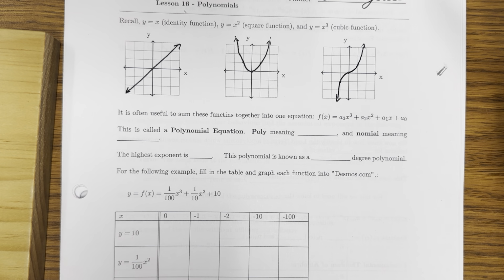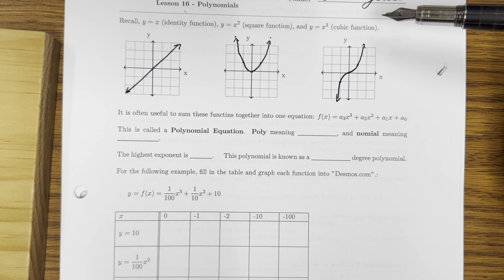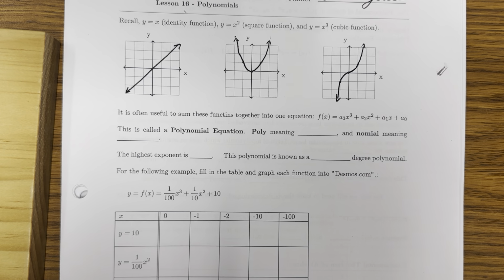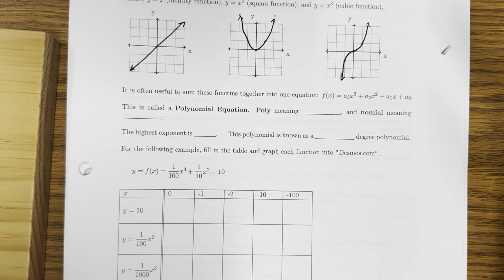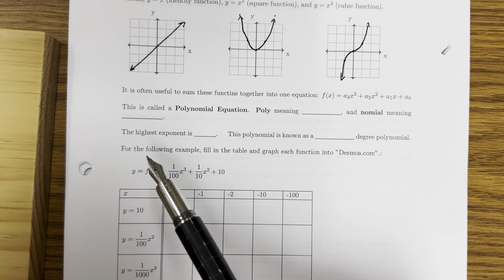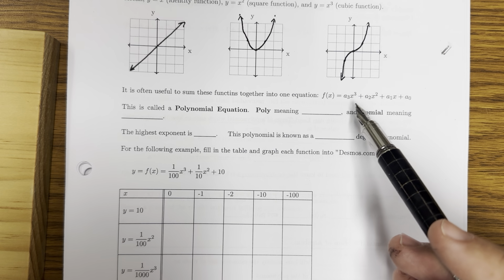We've got 3 functions. And so the identity, the square, and the cubic function, these are functions we want to make sure we have down really well, because that's going to help us with identifying the shapes of different areas of a polynomial function. So oftentimes you see these summed up in this way.